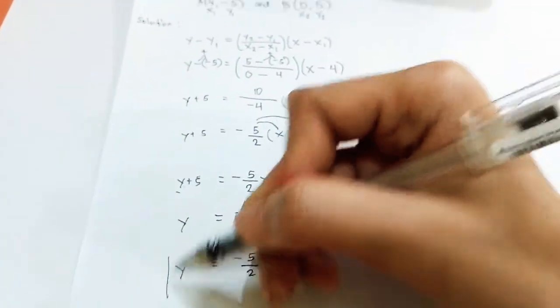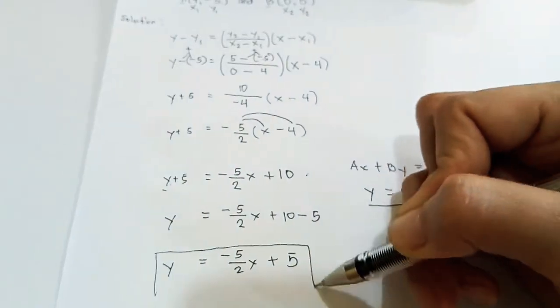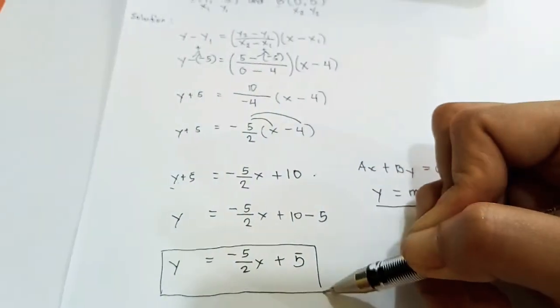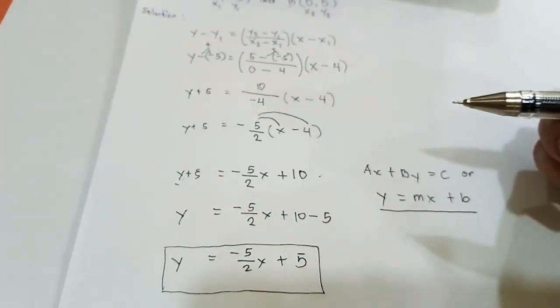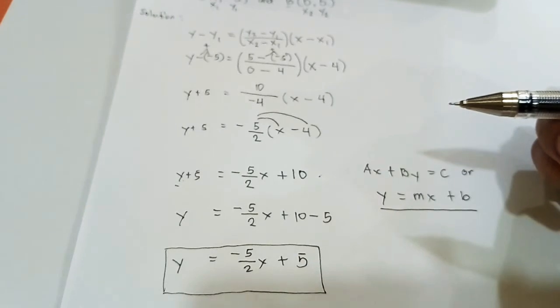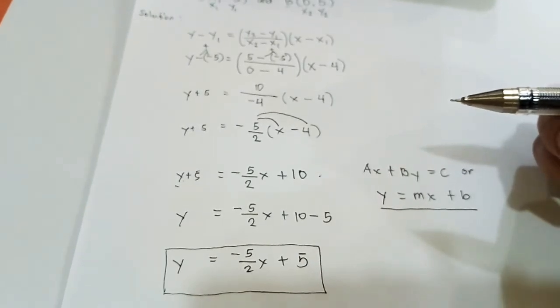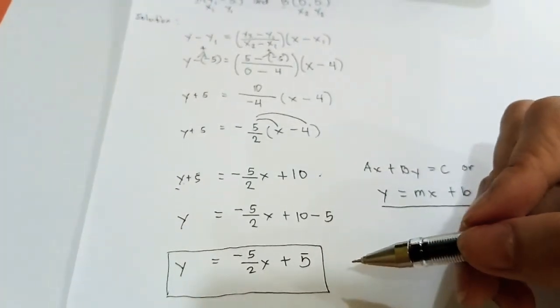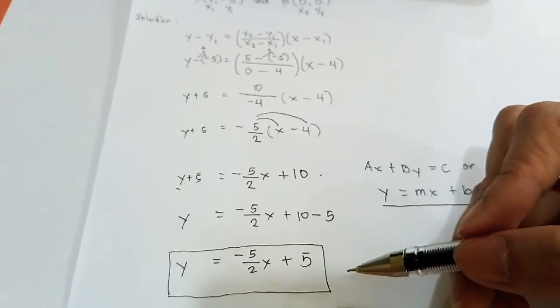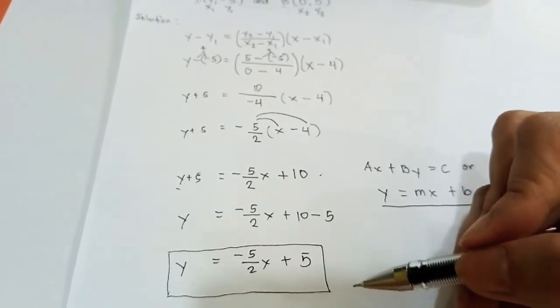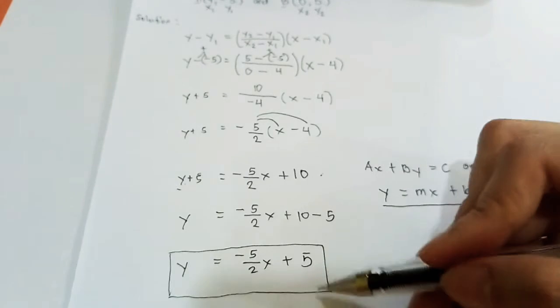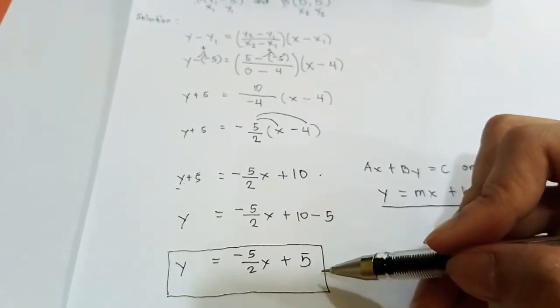And this is now the equation of the line given points A and B. So this is now the final answer: y equals negative 5 halves x plus 5, since it is in the slope-intercept form already.